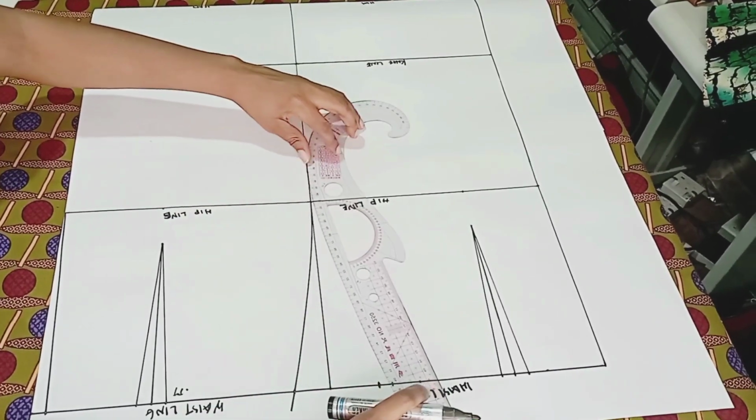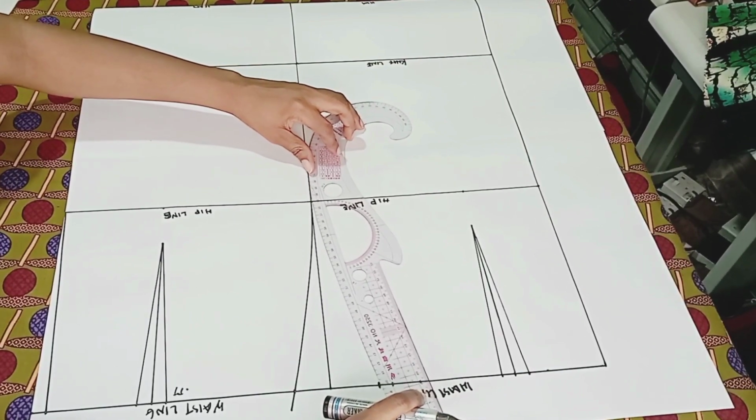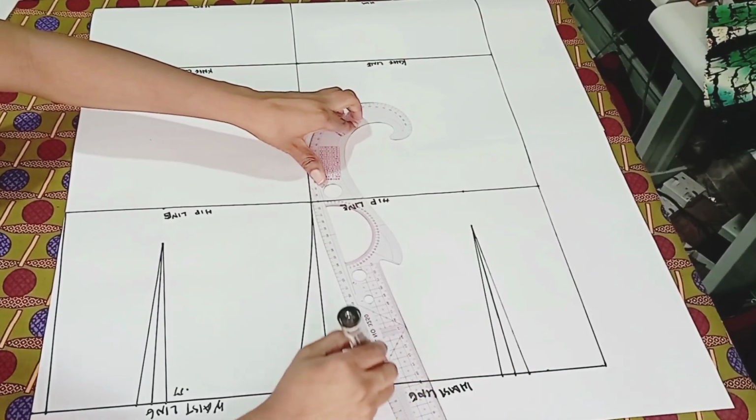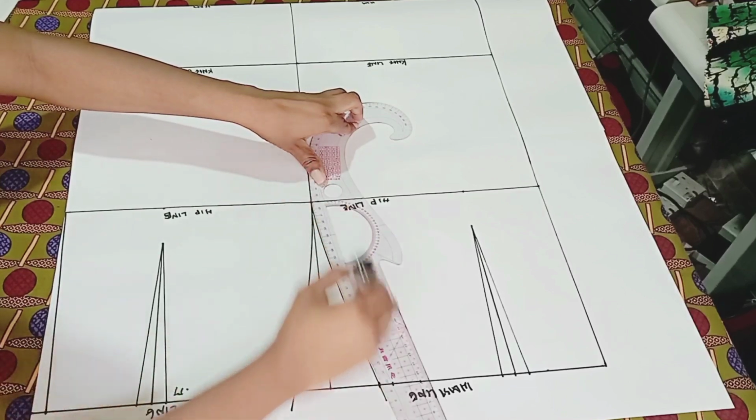I'll come here and do the same thing, and connect my line like so for the front.